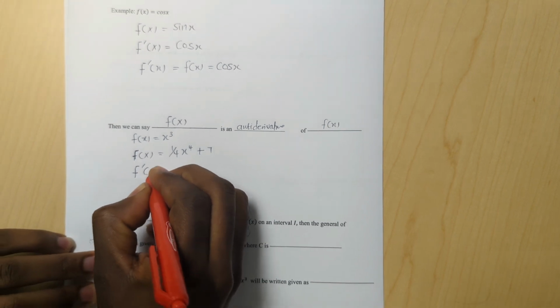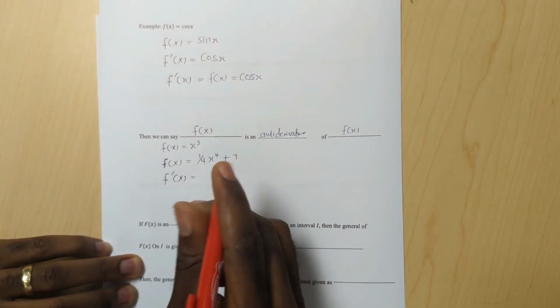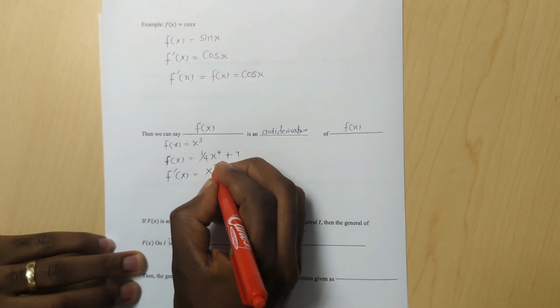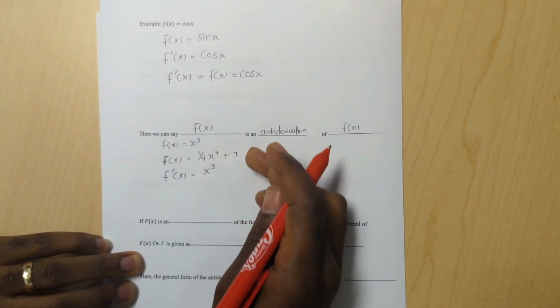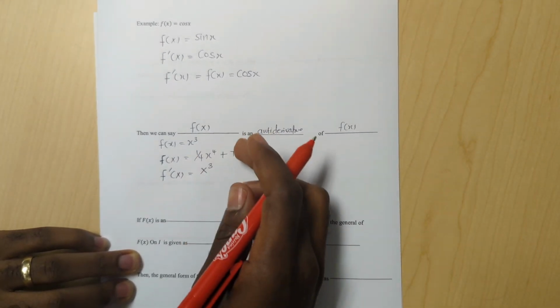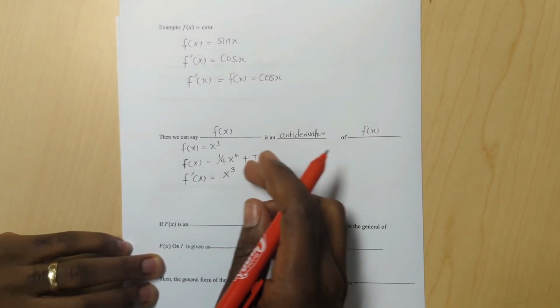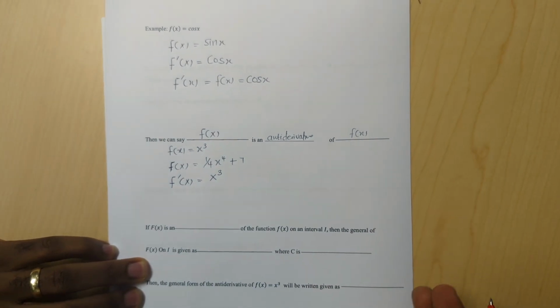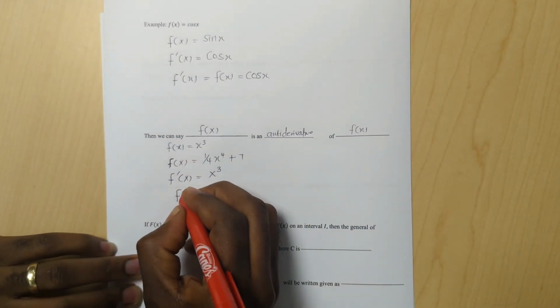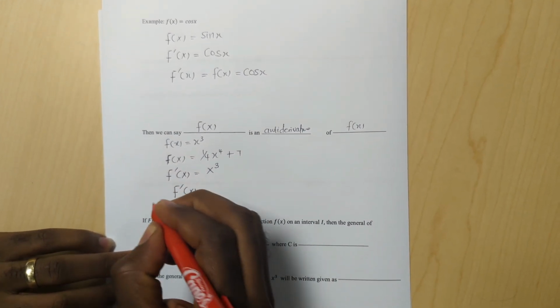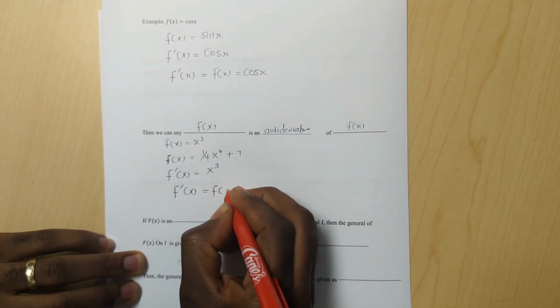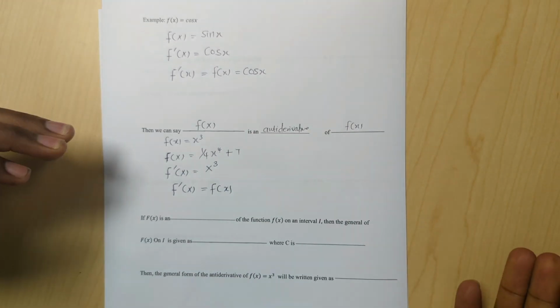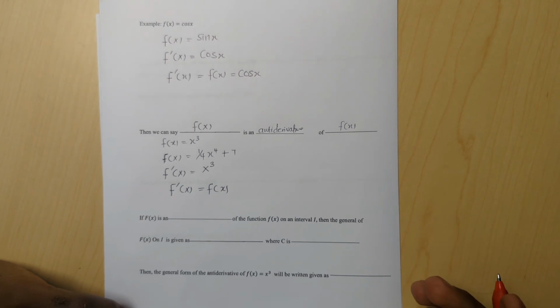Capital F prime of x will be equal to, when we differentiate this, we get x cubed, remember that. And this is a constant. Last time we talked about when we differentiate a constant, it's just 0. So we say that capital F prime of x is equal to f of x, even though we added a constant, say 7, to it.